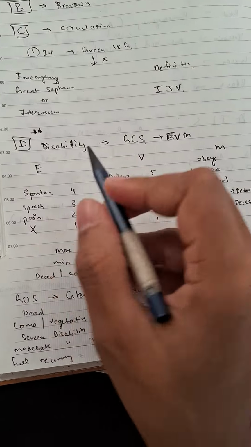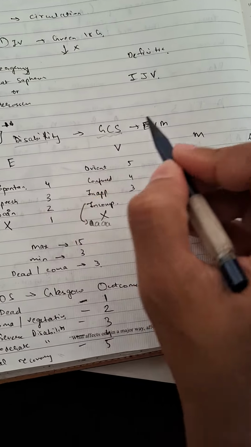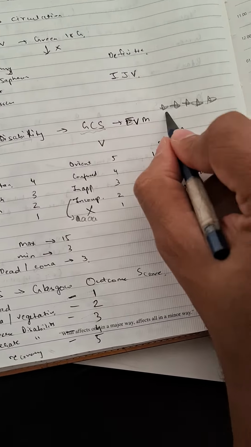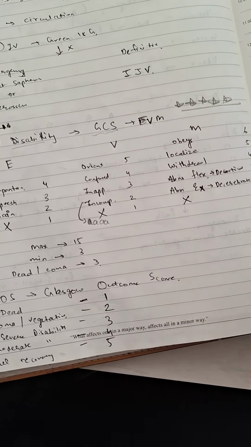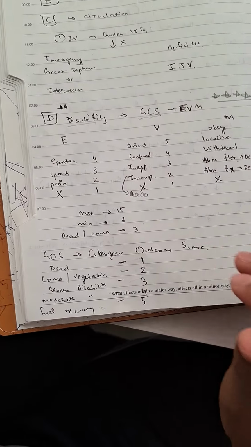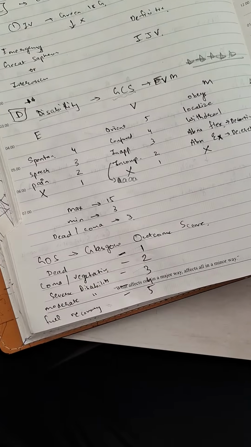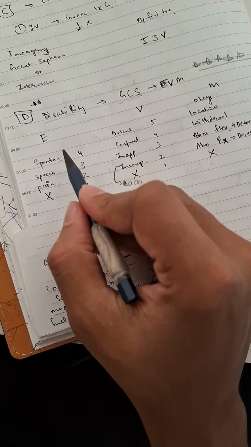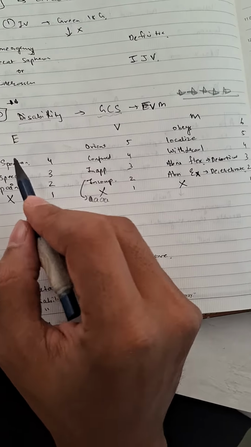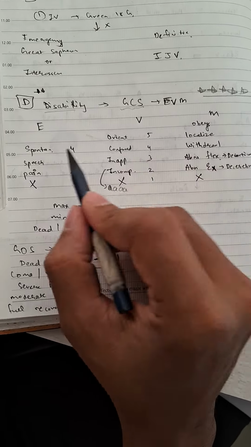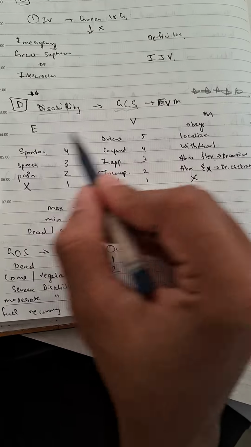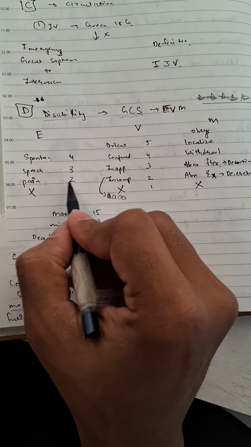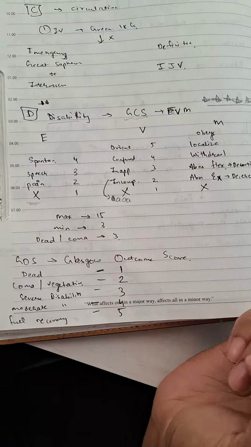Then comes the disability. Disability means we have to see GCS, and GCS is one of the most high yield important topics. Every time at least 2 questions are asked. Like in January 2025, 2 questions were asked just on EVM, and it is very easy. If you are able to do it, you will definitely get 2 marks. So how to do GCS is you have to do EVM. EVM is 4, 5, 6. For eye opening, 4 is spontaneous, 3 is speech, 2 is pain, and 1 is no stimulus.